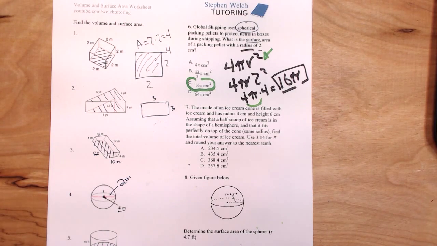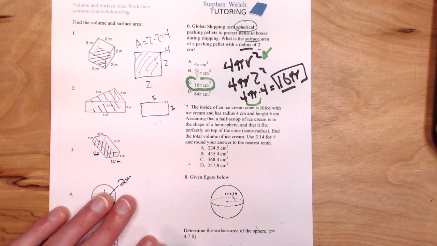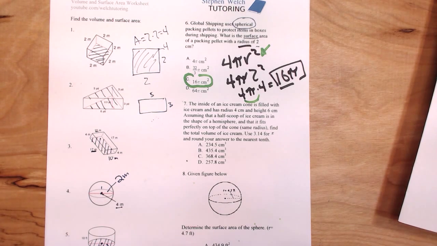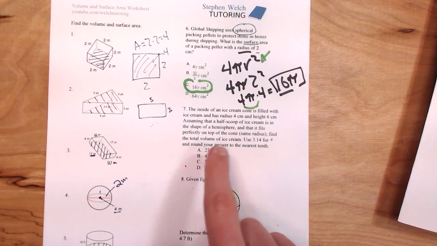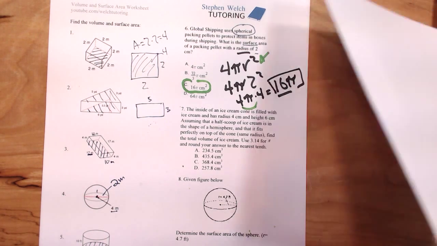Okay, number 7 says, the inside of an ice cream cone is filled with ice cream that has a radius of 4 centimeters and a height of 6 centimeters. Assuming that a half scoop of ice cream is in the shape of a hemisphere and that it fits perfectly on top of the cone, find the total volume of ice cream. Use 3.14 for pi and round your answer to the nearest tenth. Okay, let's draw a picture.